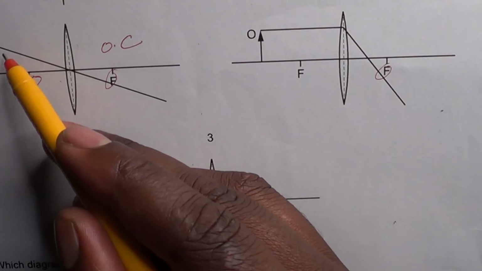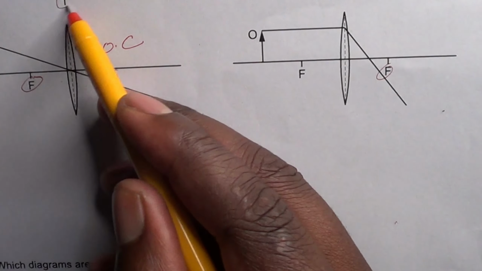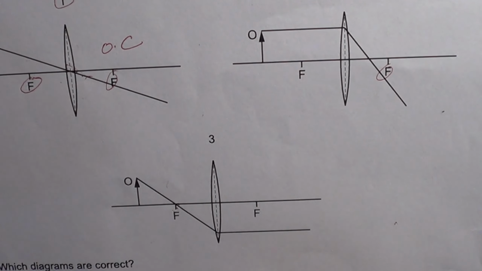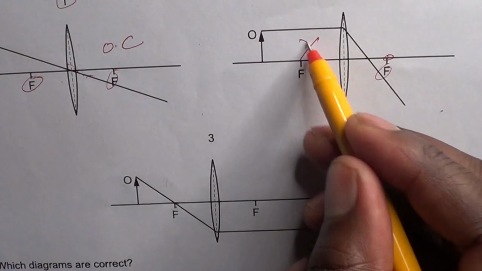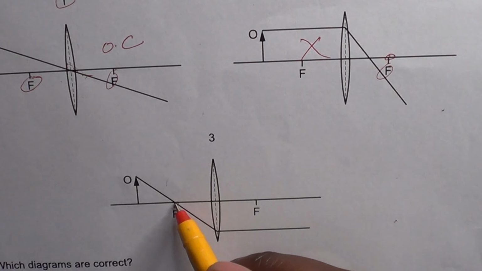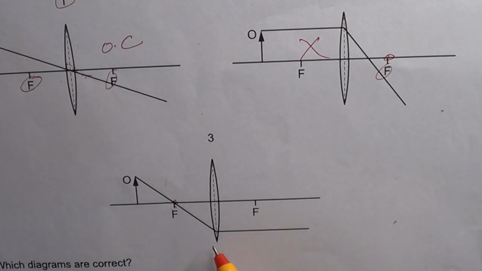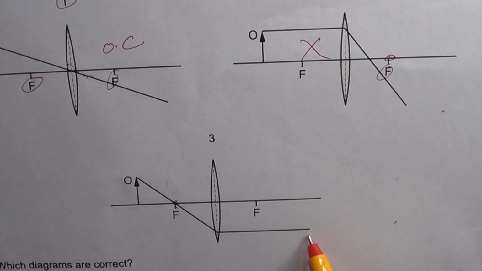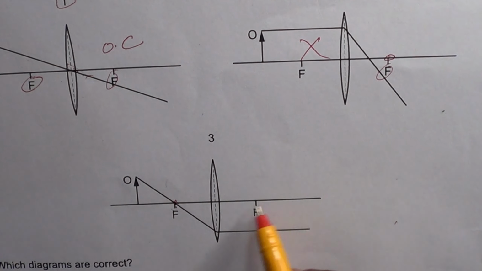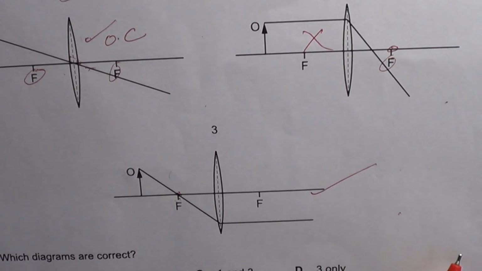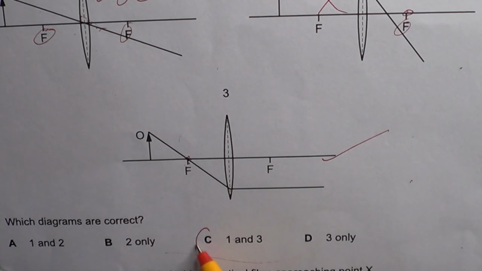So the first one is this one, which is passing through the center, and then another one must pass through the principal focus. This one is not passing through the principal focus. The rule here is that it must pass through the principal focus. So this one is passing through the principal focus, and then it is parallel to the principal axis. So this one is okay, and this one is okay. Now the answer here is C.